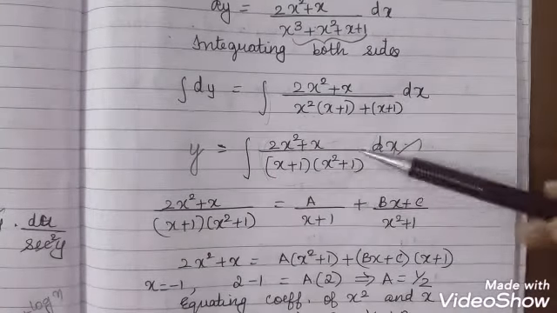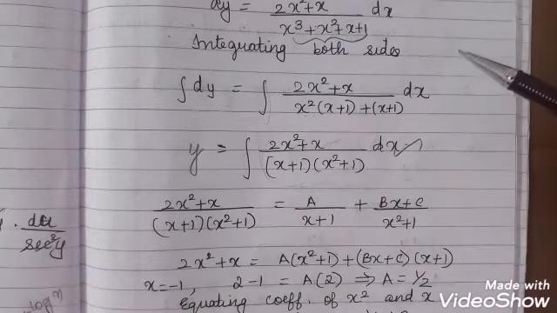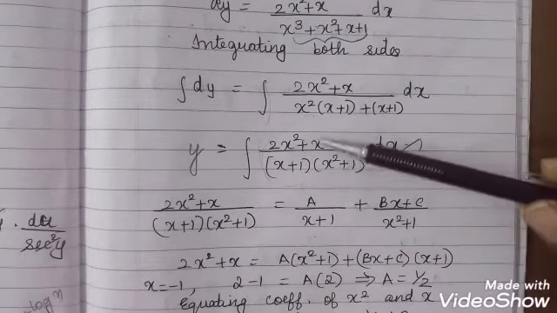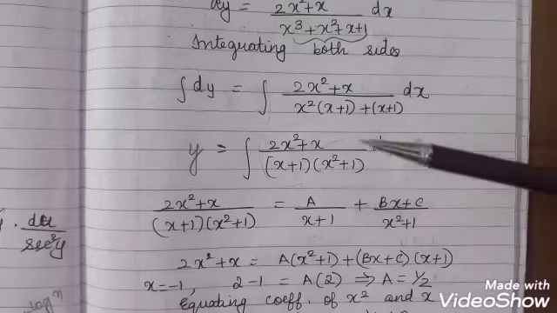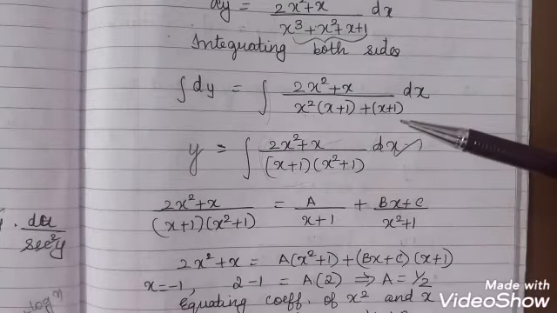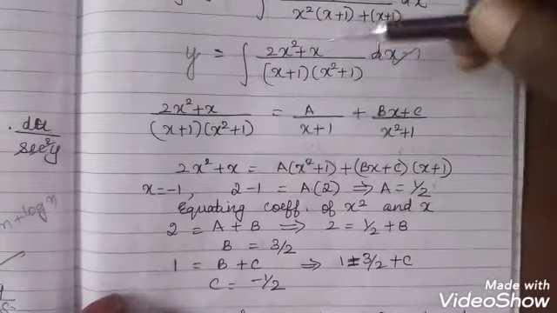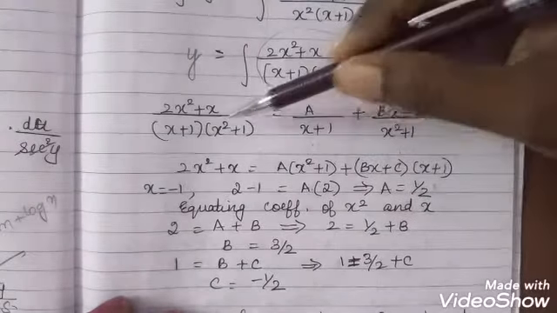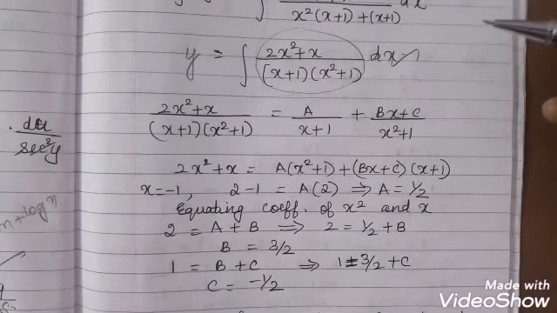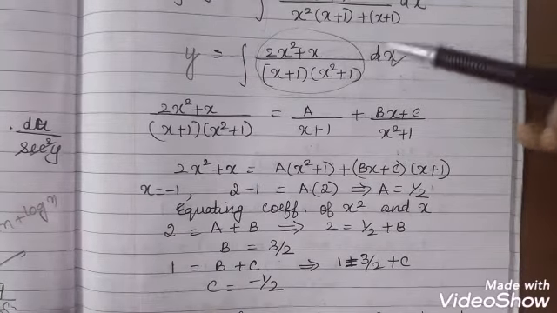When you see this, you know by substitution it's not possible. It's a rational function. So what method can I apply here? By the method of partial fractions. I'll take this integrand separately, split it by the method of partial fractions, integrate it, and then we'll find the general solution.